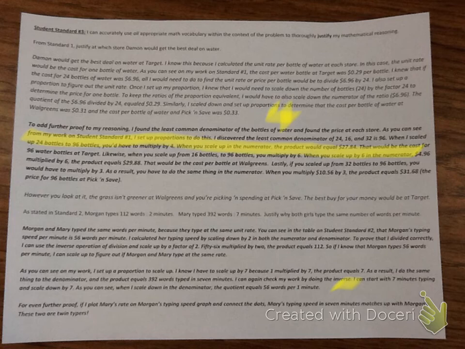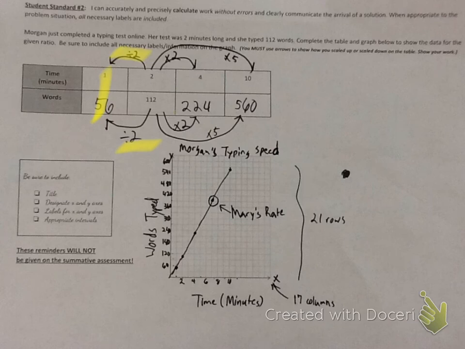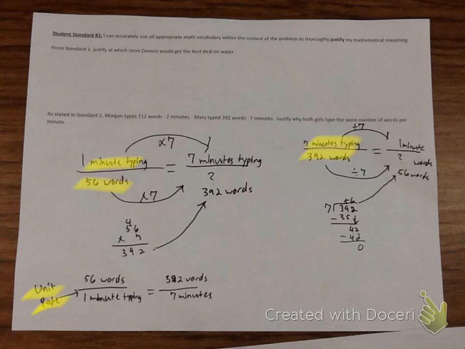So if I go to my graph, look at Mary's rate here, connect those dots. Mary's rate for 7 minutes of typing, 392 words, is going to be right on that graph. So that'll add some support. Okay. So I know that 392 words per 7 minutes is the same as 56 words in 1 minute of typing.